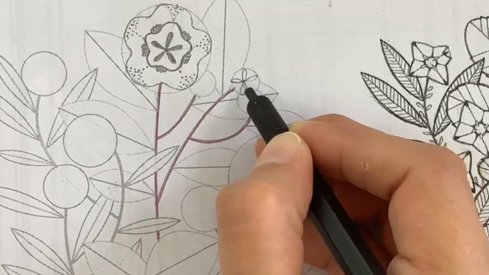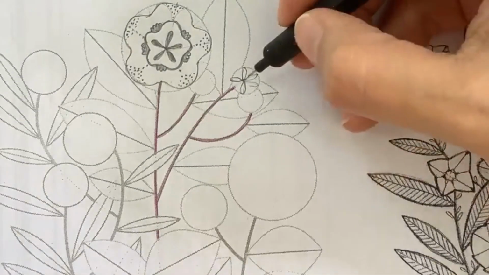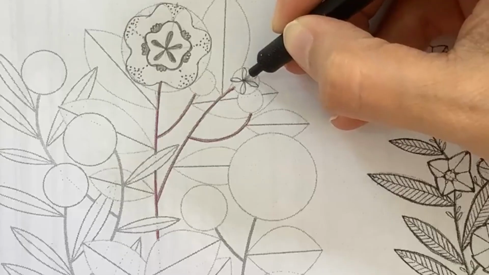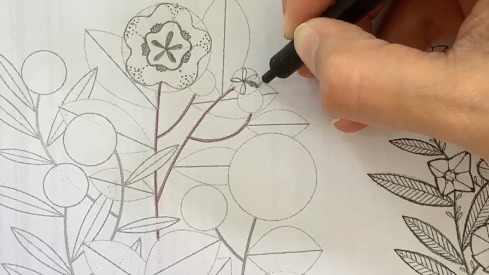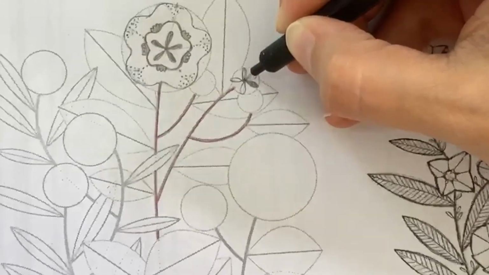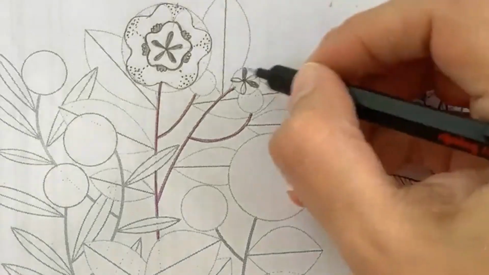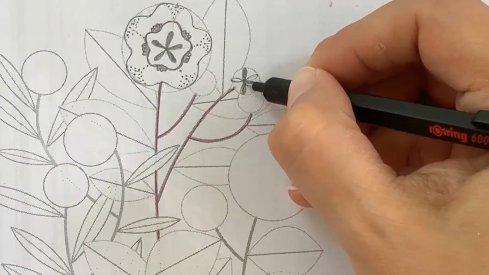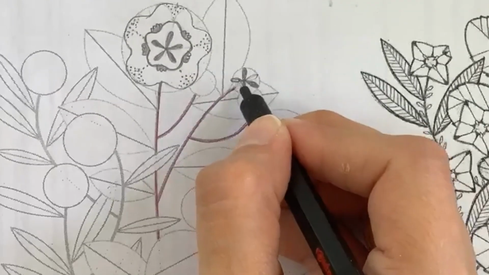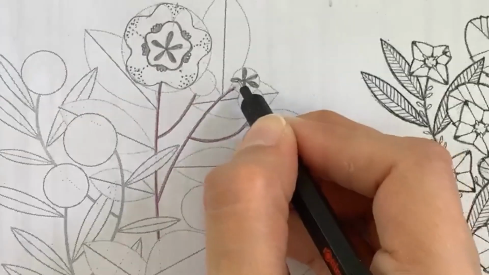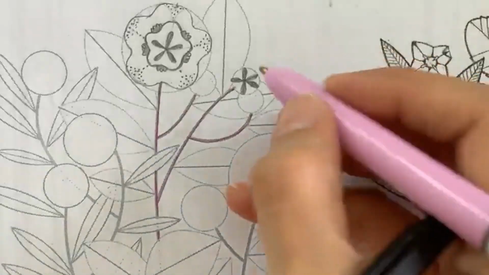Number 4 and number 5. Color them in. And remember to extend afterwards.